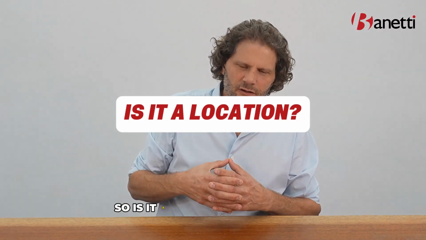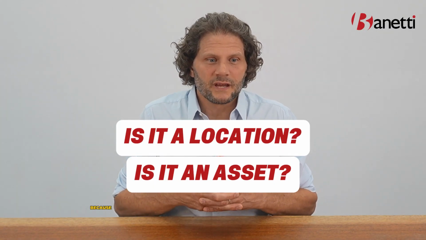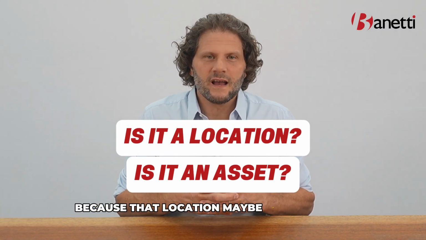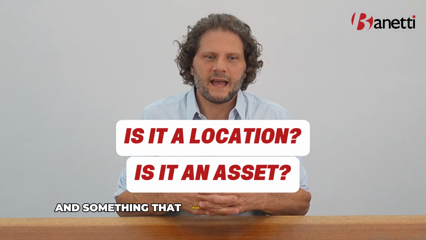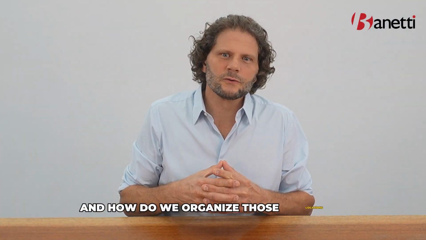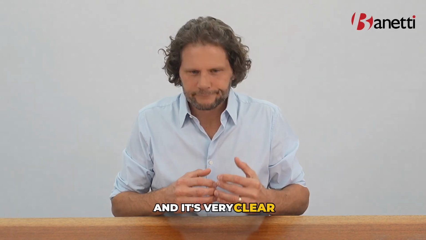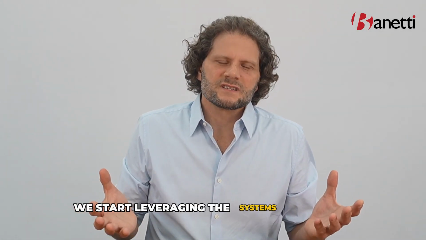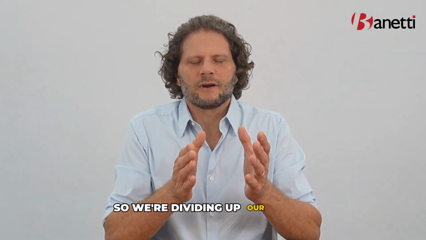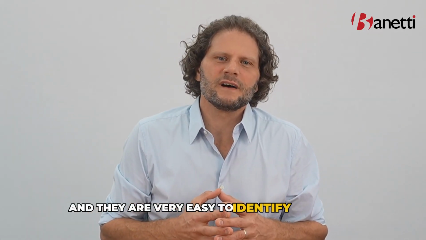So is it a location? Is it an asset? It might be both, because that location may be of high value and something that has a capital investment in it. And how do we organize those locations so that we can get down to the asset we want? And it's very clear. We start leveraging the systems capability. So we're dividing up our assets based upon how they're used into the systems that represent that usage. And they are very easy to identify and get to.